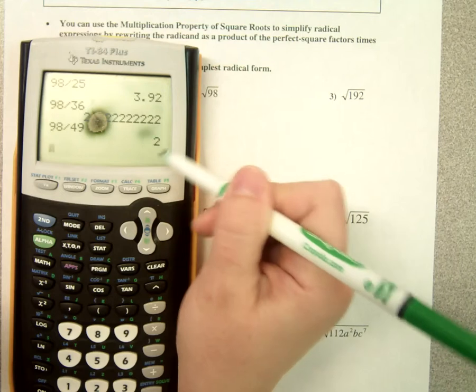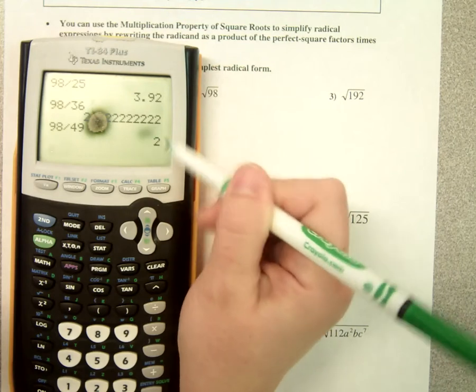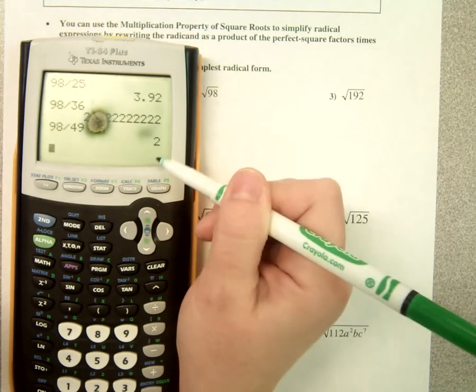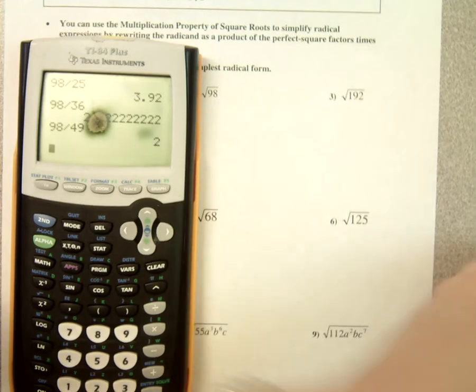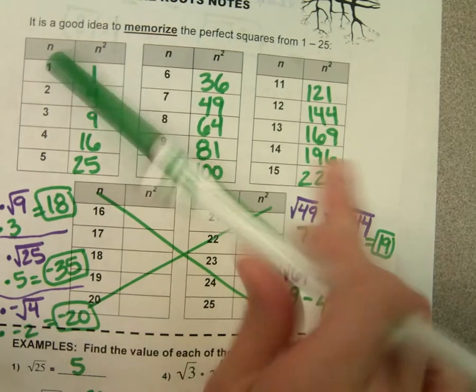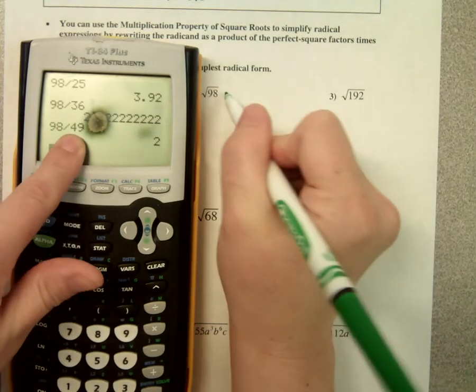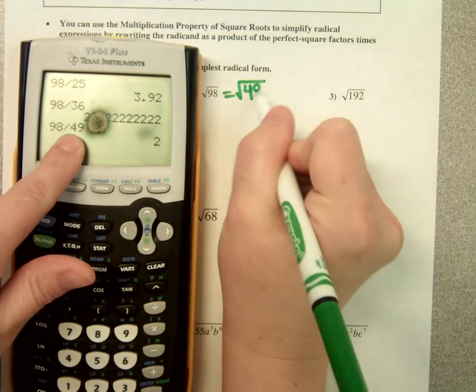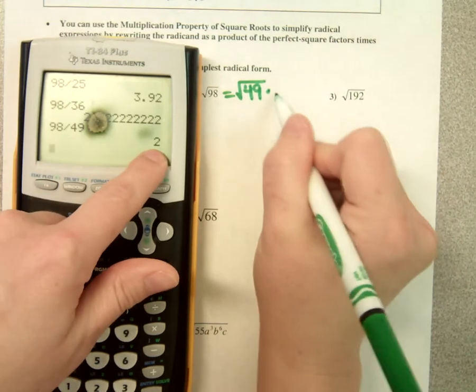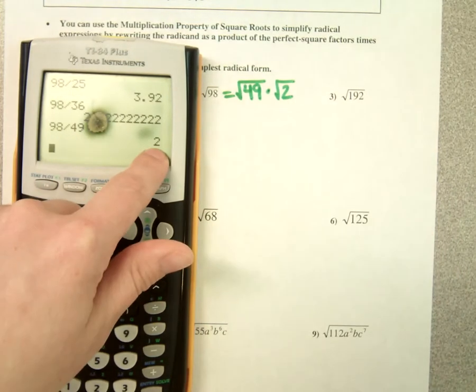All you have to ask yourself is, can this number be divided by any of the perfect squares besides the 1? And this number cannot be divided by any of these perfect squares besides the 1. So I know 49 is the largest perfect square that goes in there. So I write square root of 49. And it goes in there twice. So I write times square root of 2.